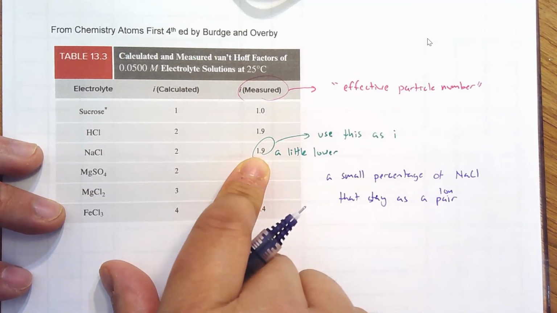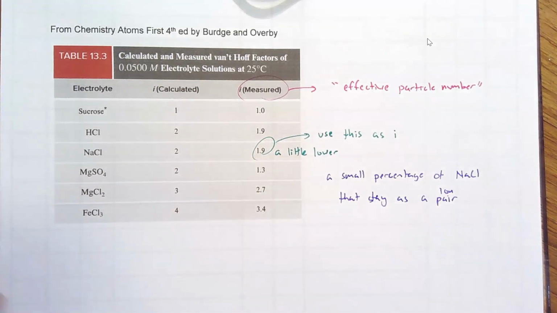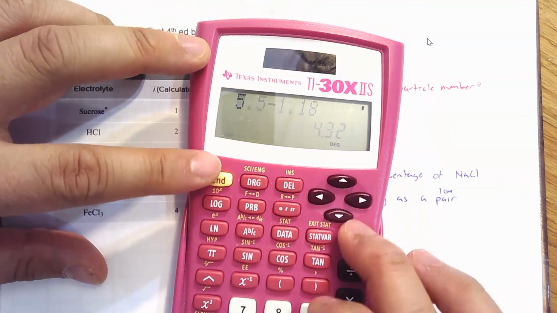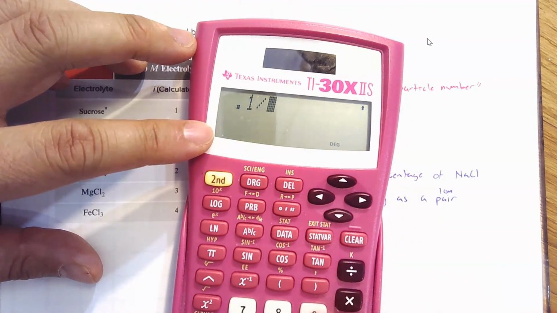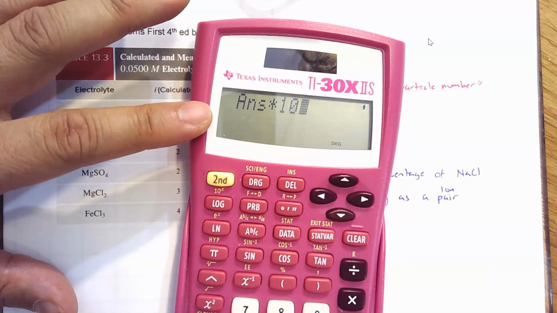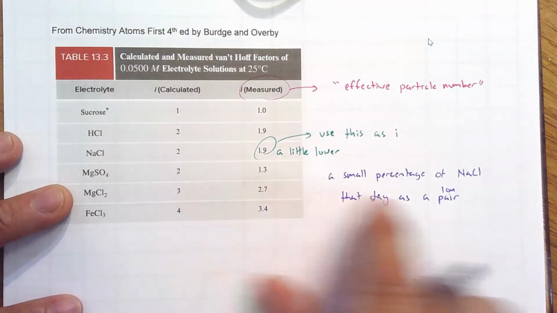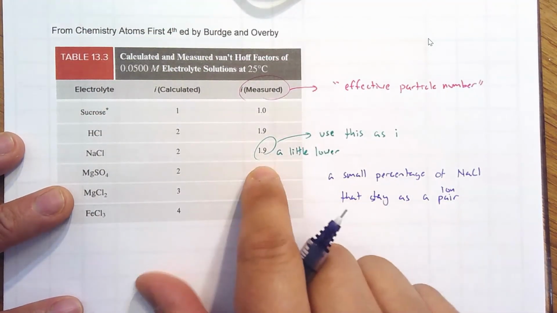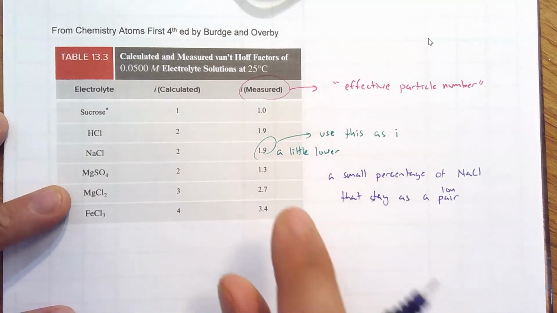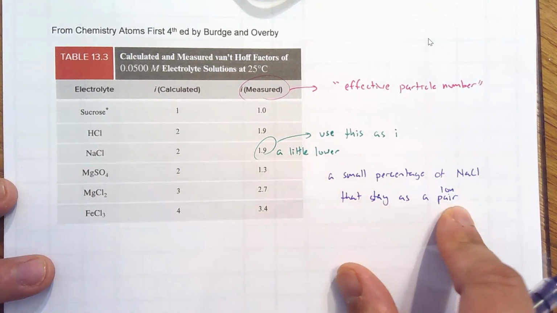Not 20%, but, well, I could figure it out. 0.1 divided by 2. 0.05, and then times 100. 5% of the sodium chloride stays as an ion pair. 95% break up into its two ions. I think that's how the math works. Don't quote me on it, but a little bit stays as an ion pair.